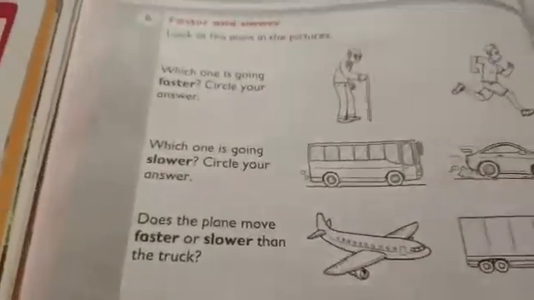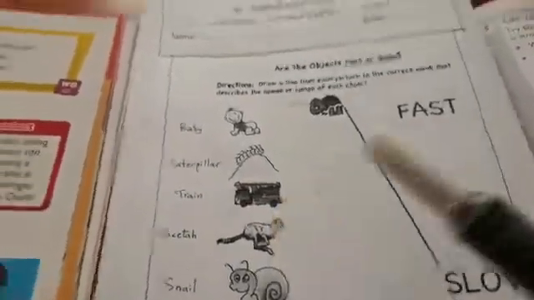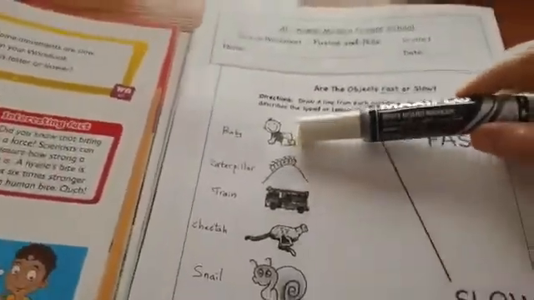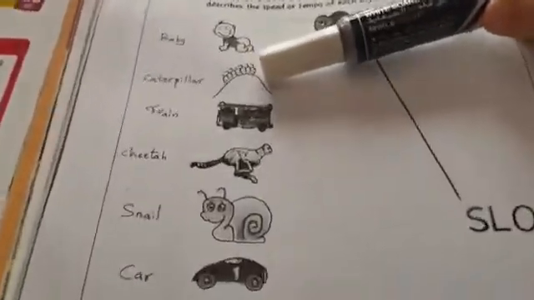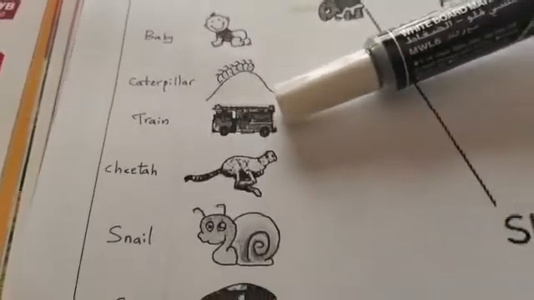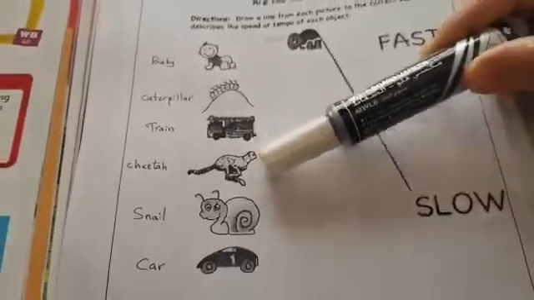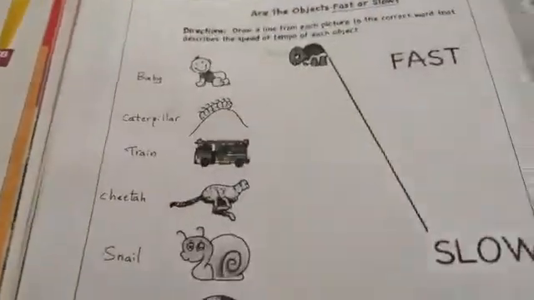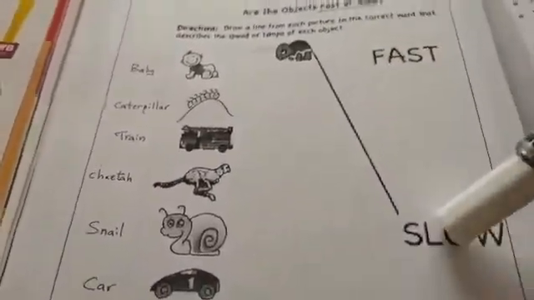So you have to identify the faster and slower movements, right, as we learned before. See, this baby is crawling, and this caterpillar is crawling. The train is moving, the cheetah is moving, the snail is moving, and the car. Which ones are fast and which ones are slow?